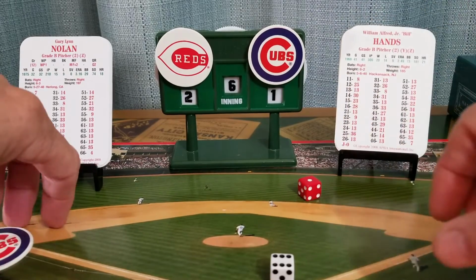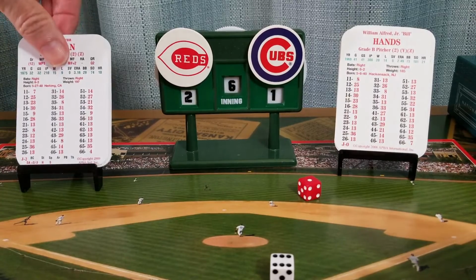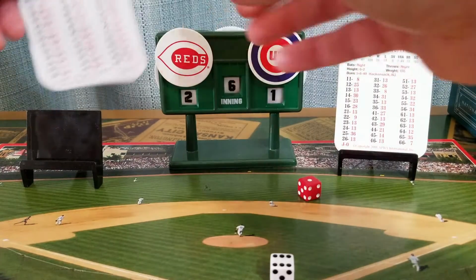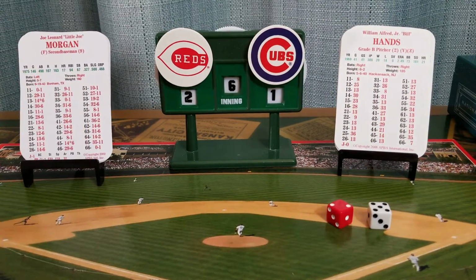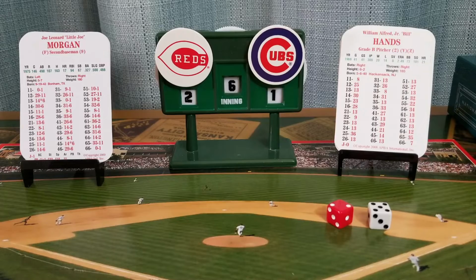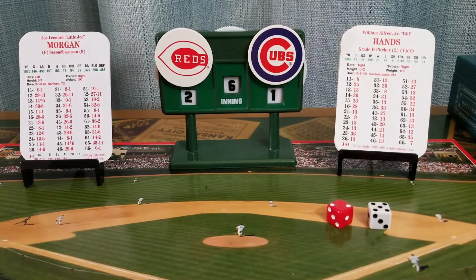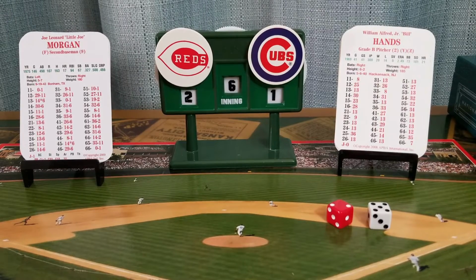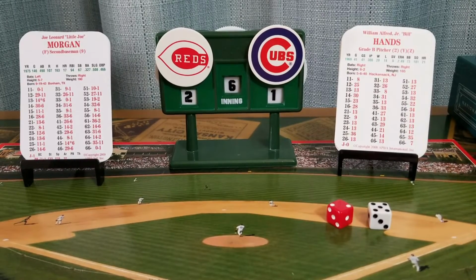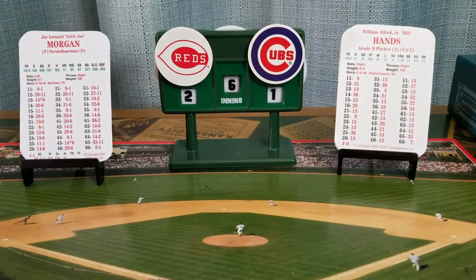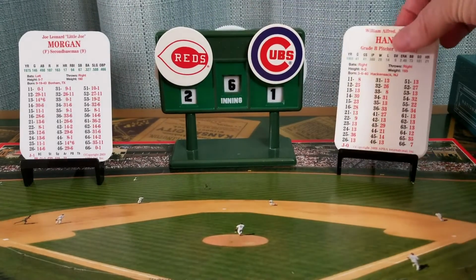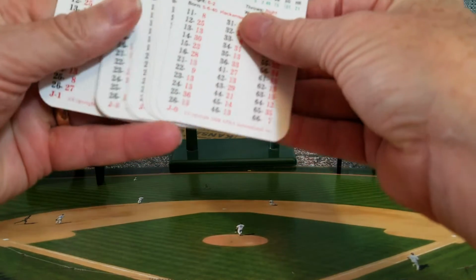So Bill Hands returns to the mound to take his warm-up tosses. The leadoff hitter will be Joe Morgan for the Reds. The roll is 25. That is going to be a single. And he will try to steal second. Let's see what the defensive rating for the catcher, Hundley, is.